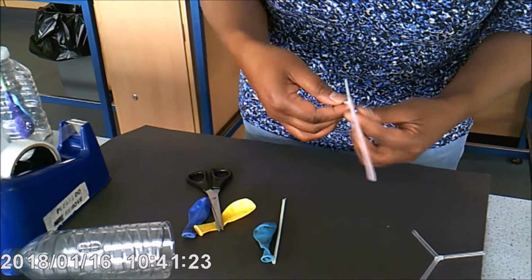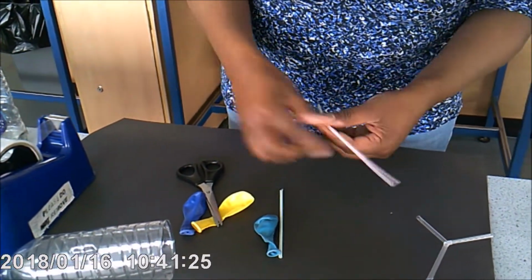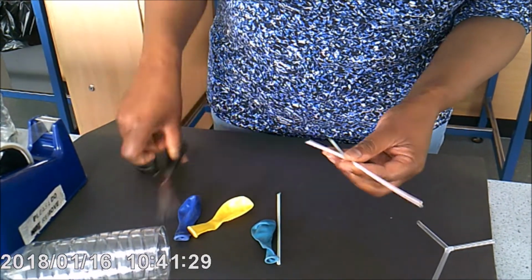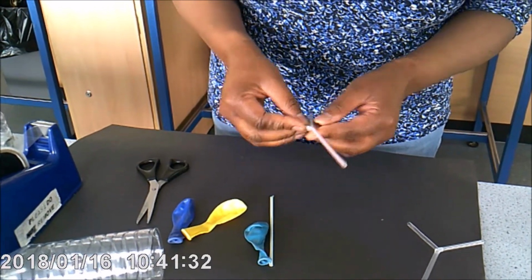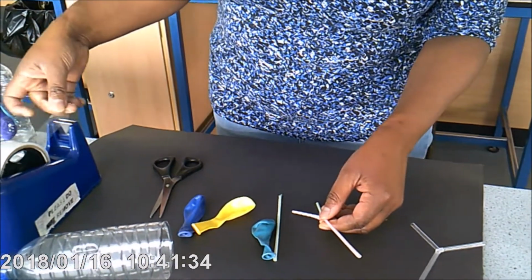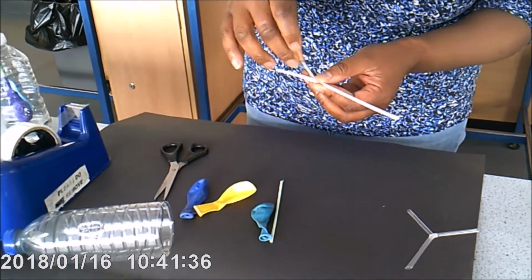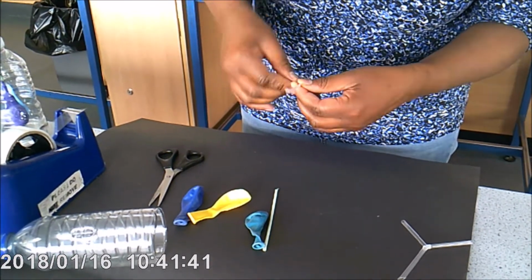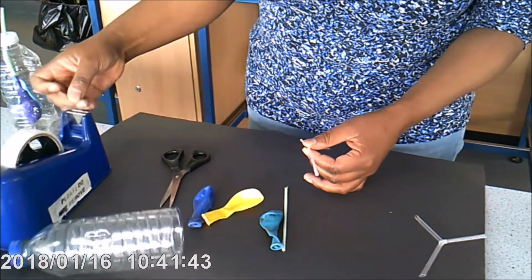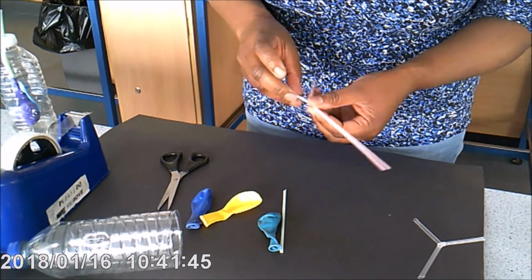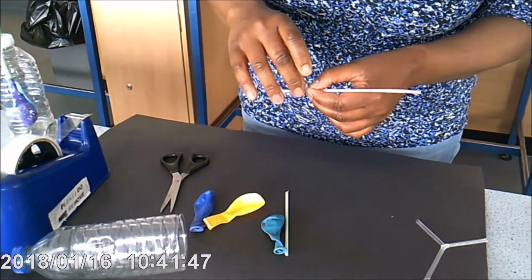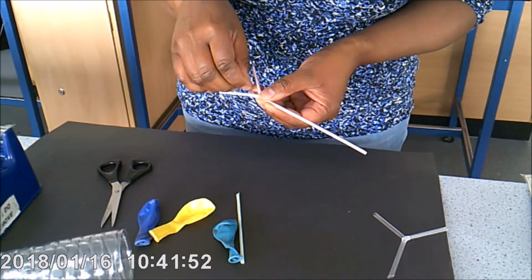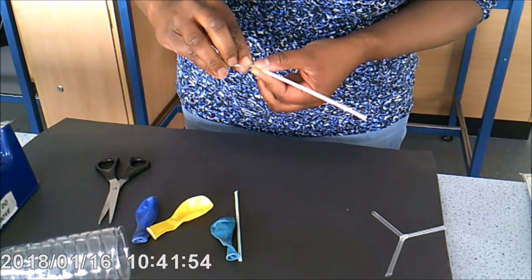Now you want to make sure that it is airtight. So I'm going to add just a little bit more sellotape, because if it's not airtight, it will not inflate the balloons. And hopefully this works. If it doesn't, there's one I prepared earlier.